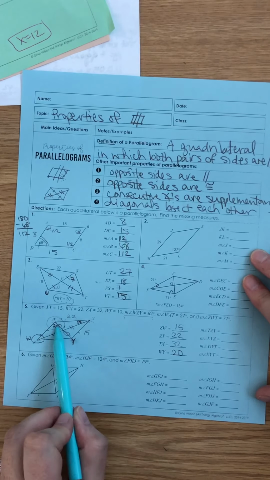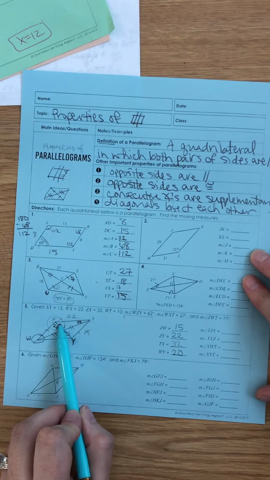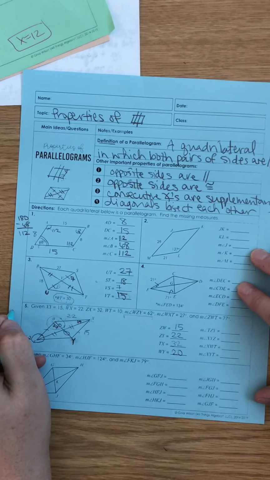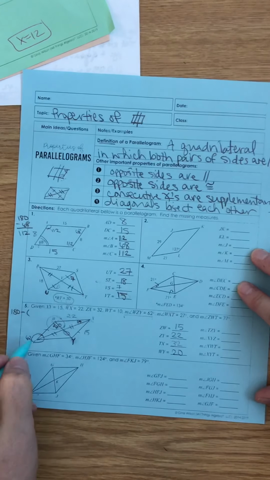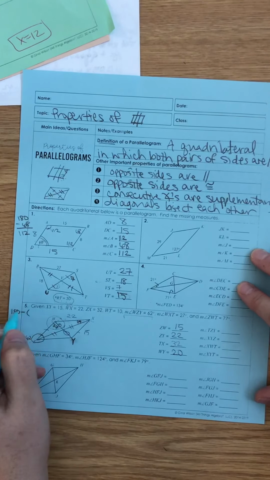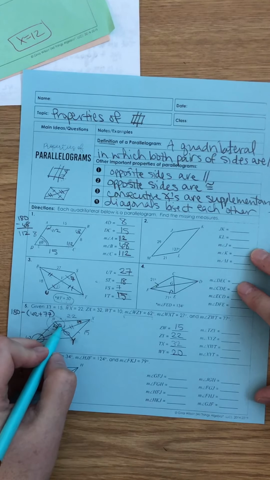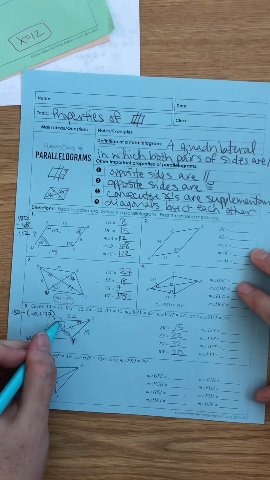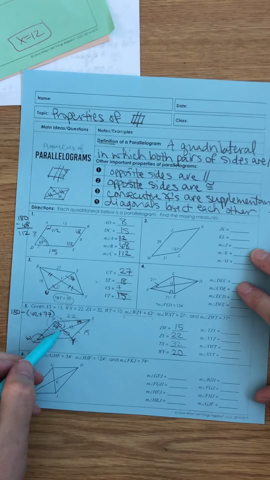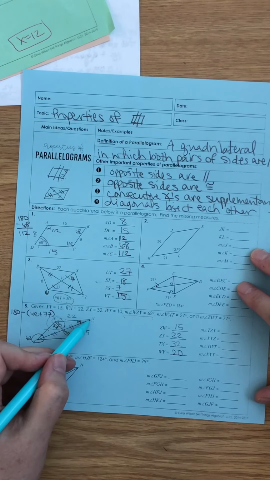Since this piece is 77, we need to figure out this piece. So basically I'm going to do 180 minus 62 plus 77 to get this little tiny piece, which is TWX, this one.